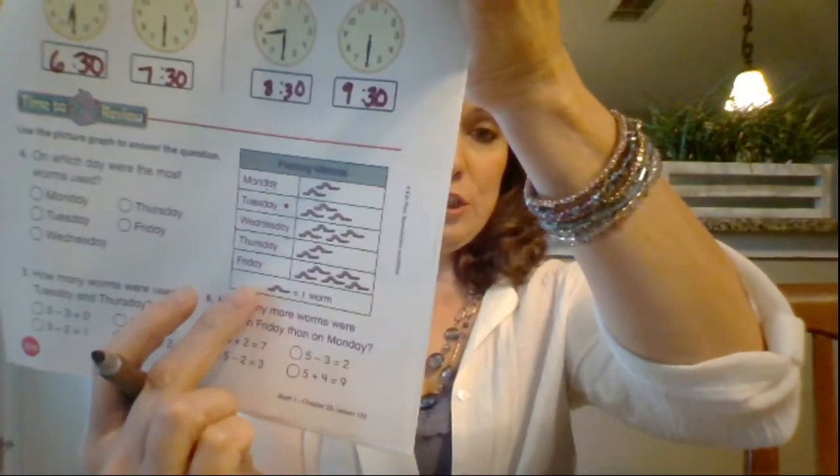Very good. All right, it says use the picture graph to answer the questions. On the graph at the bottom, each worm is actually picturing one worm. So sometimes a picture stands for 5, sometimes a picture stands for 10, but in this one, every worm stands for one worm. So it says on which day were the most worms used?